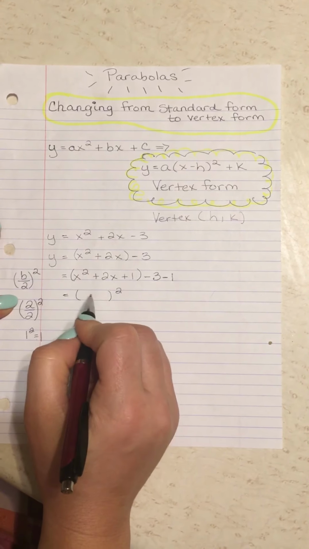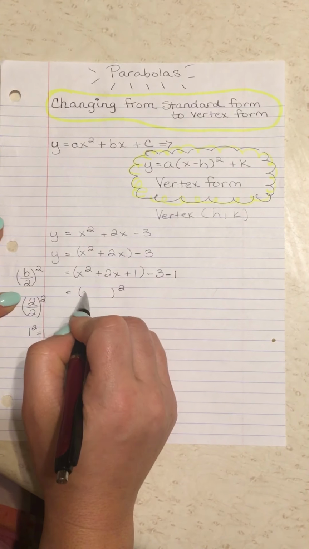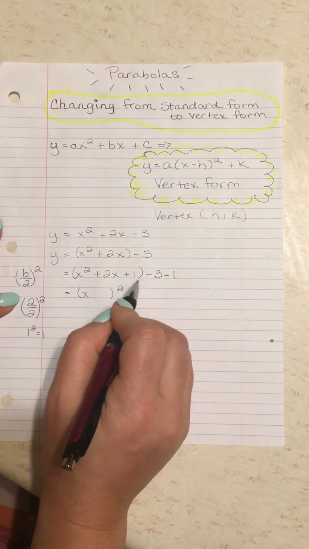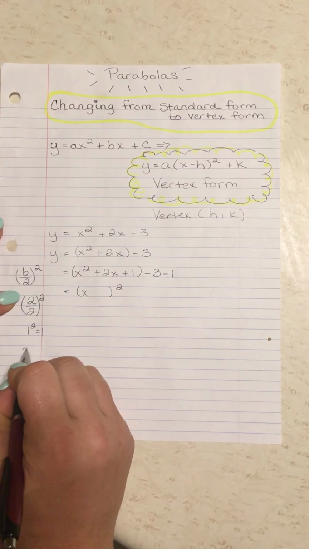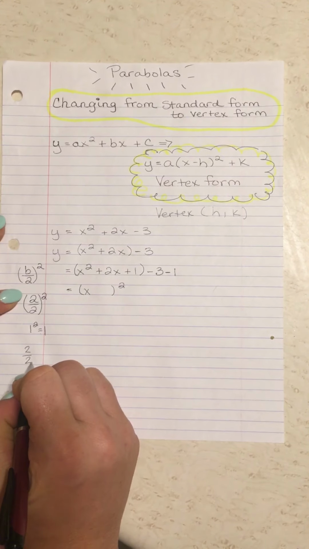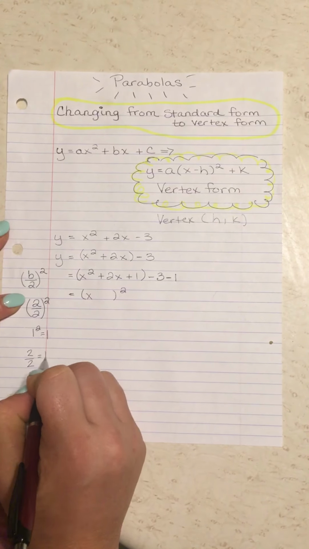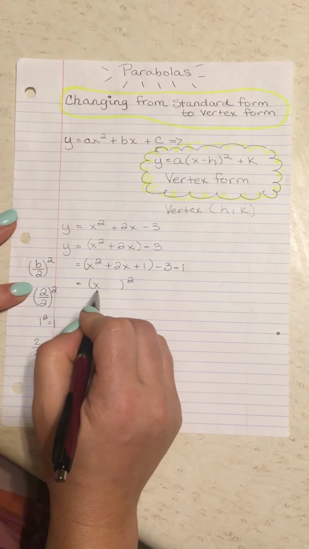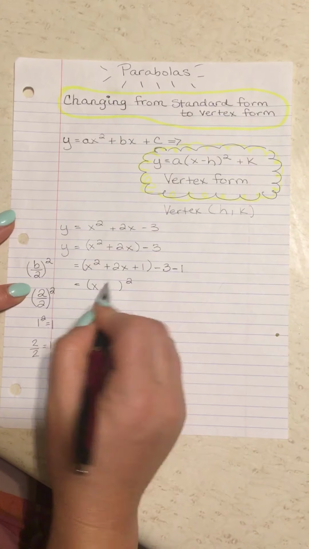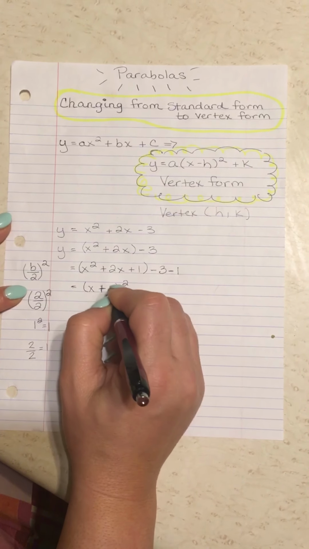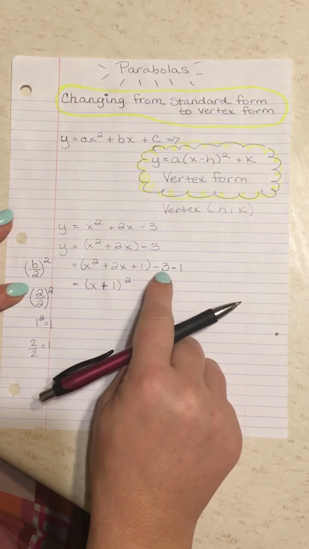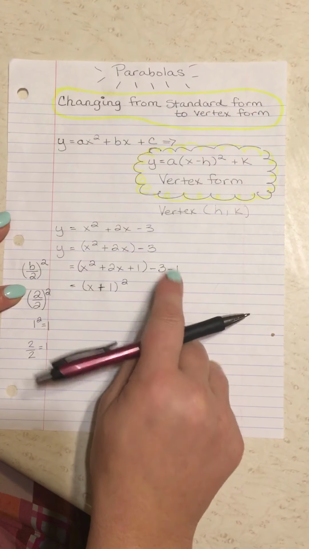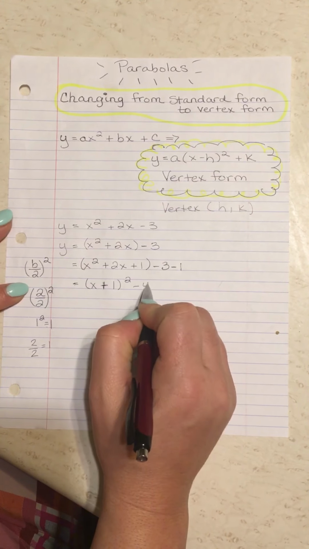So we need x squared, and we take our b term, which is again 2, and divide it by 2. This time we're not squaring it, and we get 1. So now we have (x plus 1) squared. And out here, we solve: negative 3 minus 1 is negative 4.